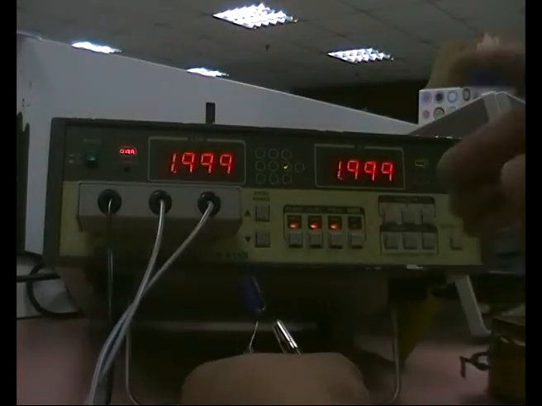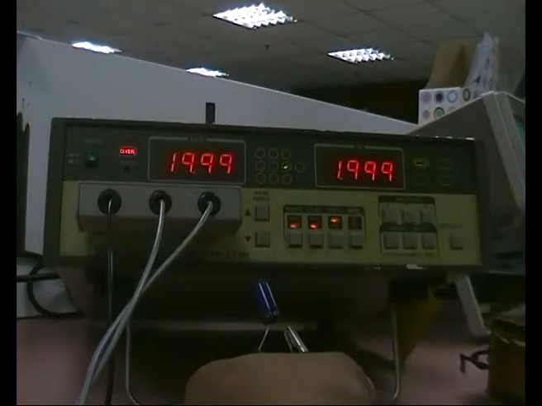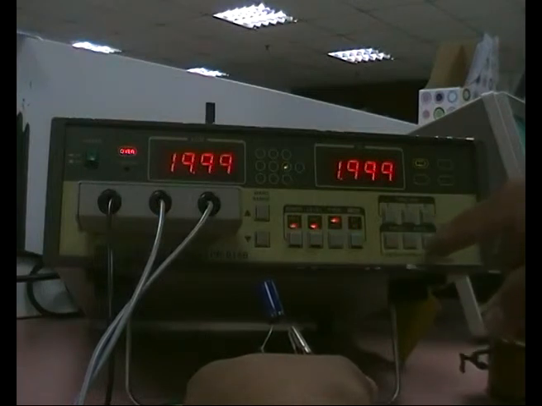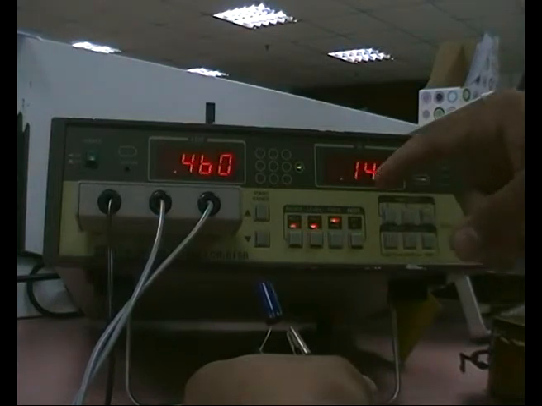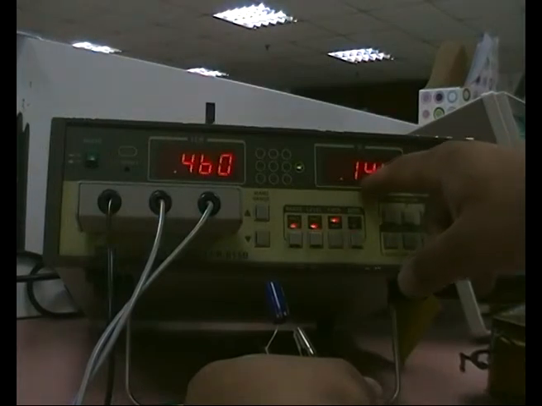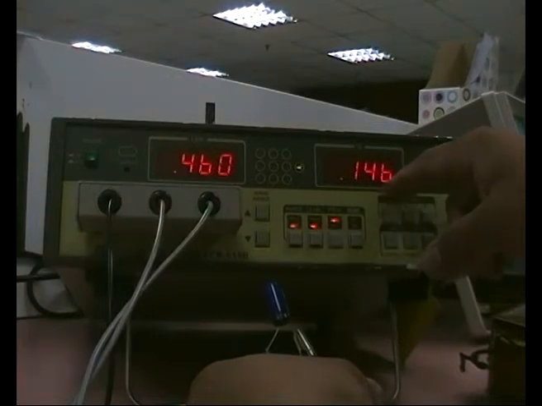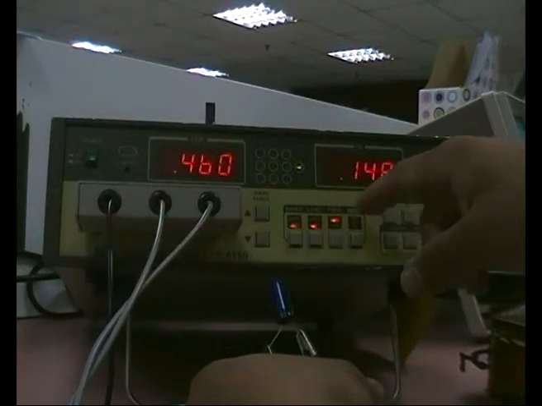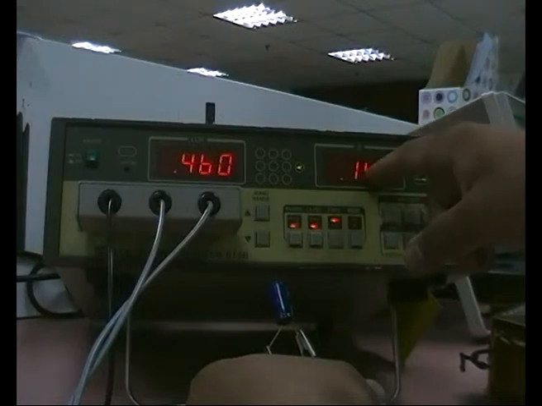Okay, now what we need to do is change the frequency from high frequency to low frequency. Then we put this in series. This means that there is a resistor in series with the capacitor. So this D will indicate the ESR, or equivalent series resistance. There is a resistor that is equivalent to the quality of the capacitor, which will give you the dissipation factor.